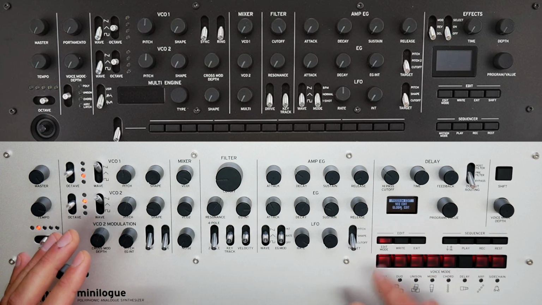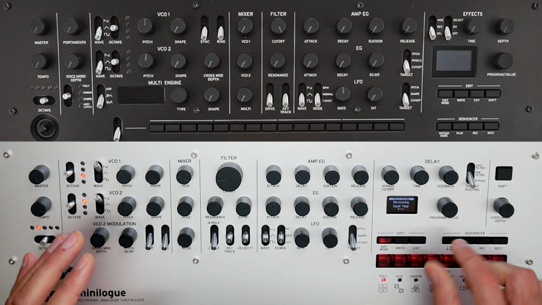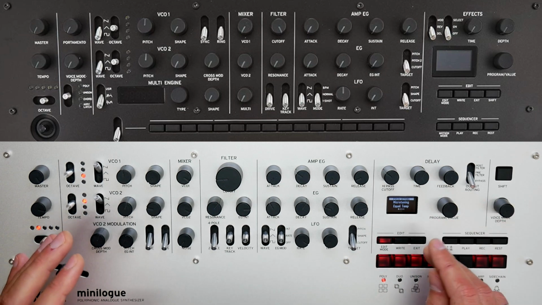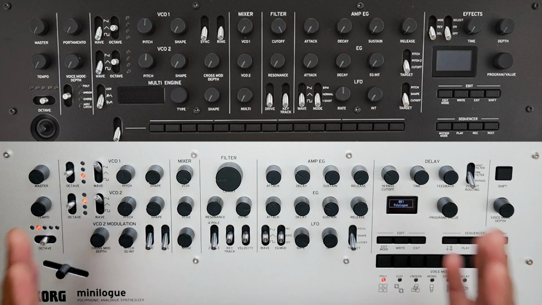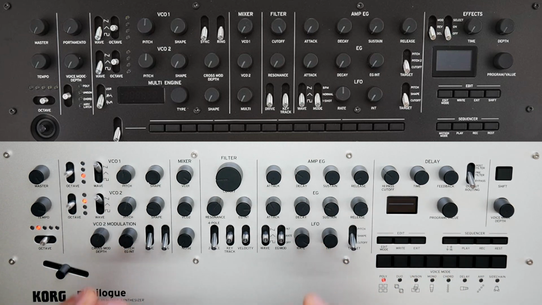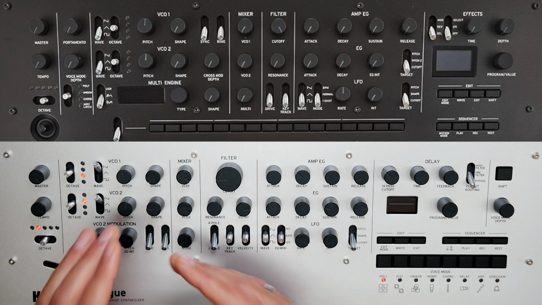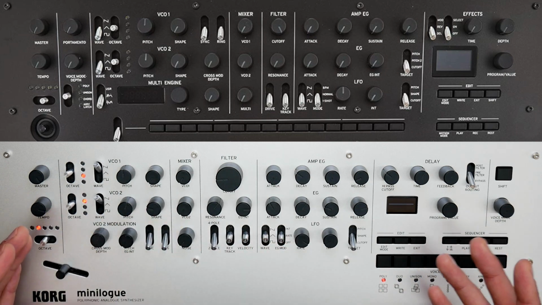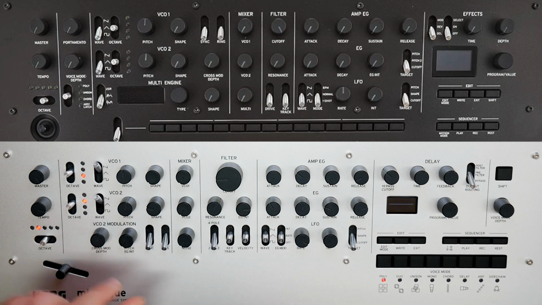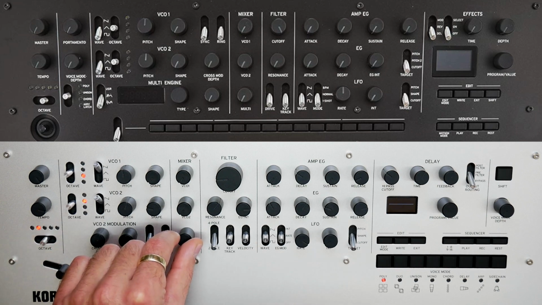So you gotta go in the edit menu, program menu, then press these buttons and turn some values and such. So there is not a lot of editing of that third oscillator engine on the panel. And instead of the third oscillator on the minilogue OG, we only have this little noise knob here.